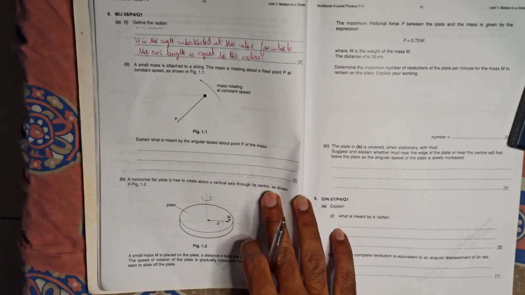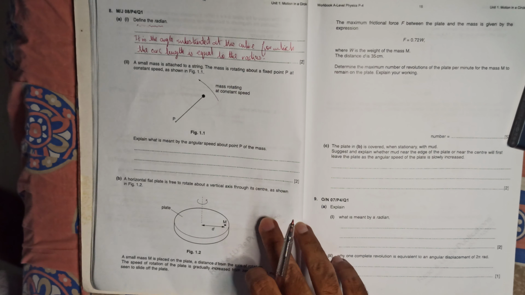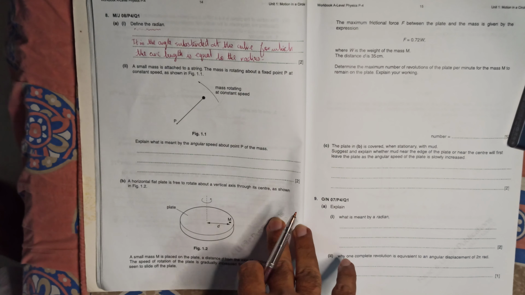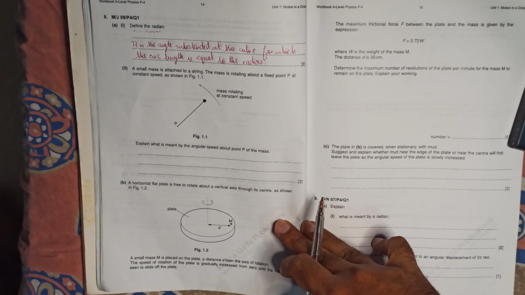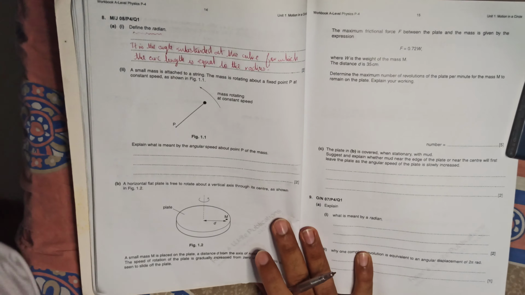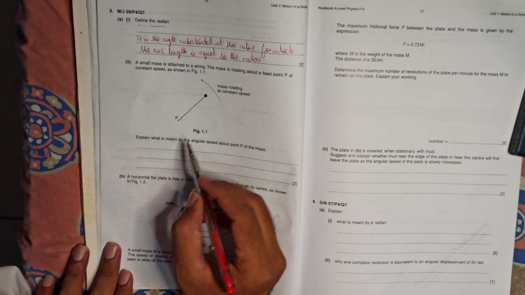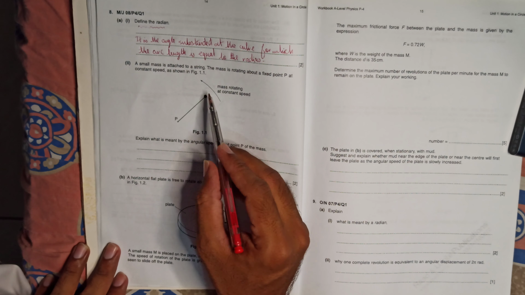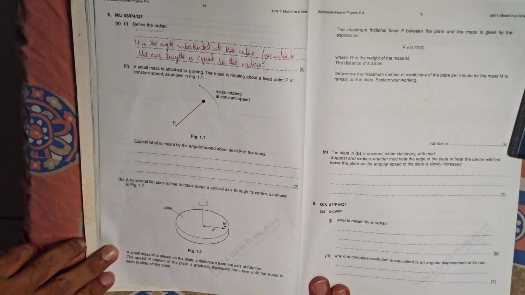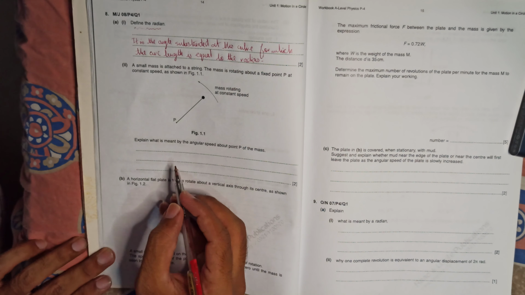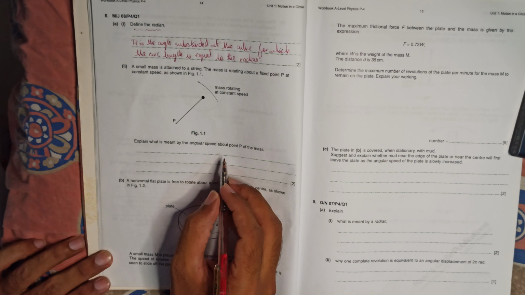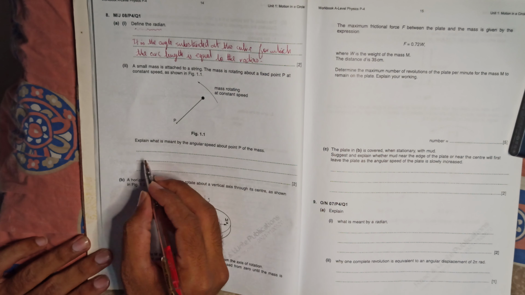The mass is rotating about a fixed point P at a constant speed as shown in figure 1.1. So this is actually the question. Okay, आगे वो बोल रहा है this is the mass and this is rotating mass at a constant speed. So what do we have to write? Explain what is meant by the angular speed about point P of the mass.